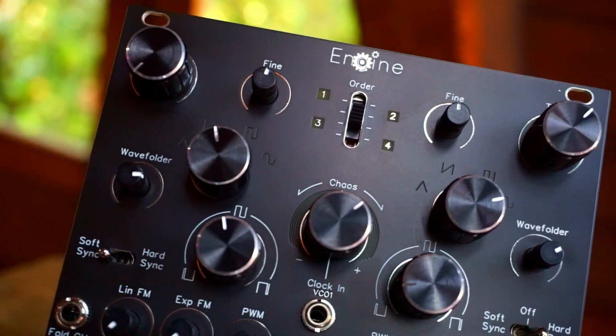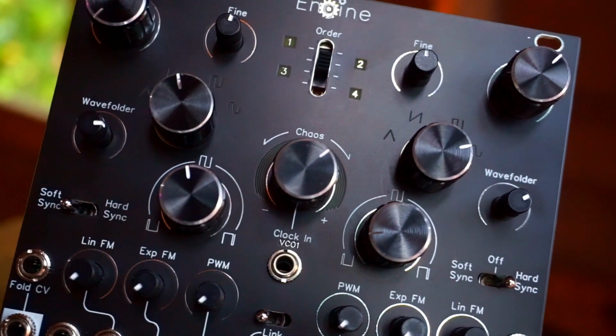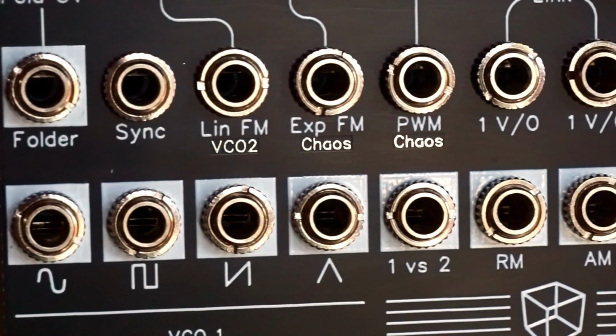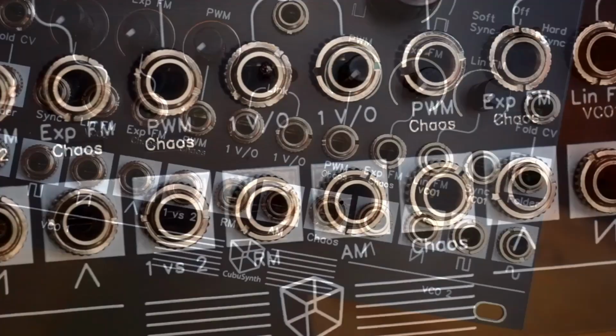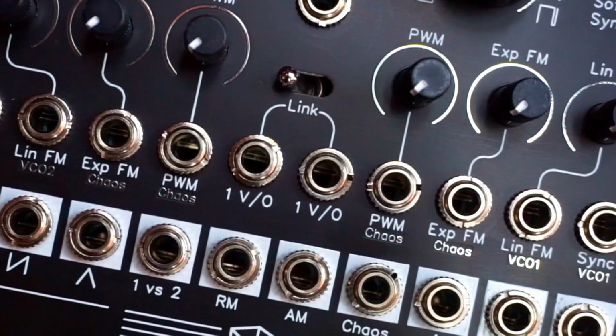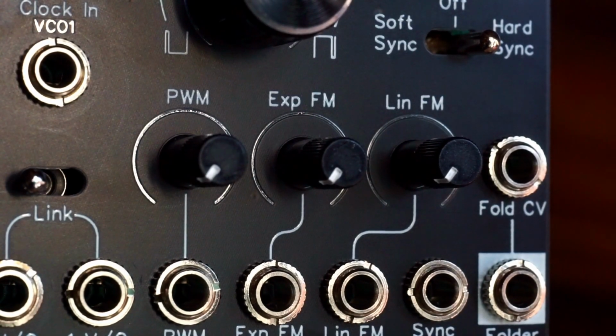With its internal chaos engine, it creates semi-random voltages generated by the 2 oscillator cores. This signal is then normalized to the CV input for pulse width modulation and exponential FM. Each of the 2 VCOs offers a switch to select one of the 4 wave shapes to be used by the wavefolders and the linear FM input normalizations. There is pulse width modulation, linear and exponential FM inputs.